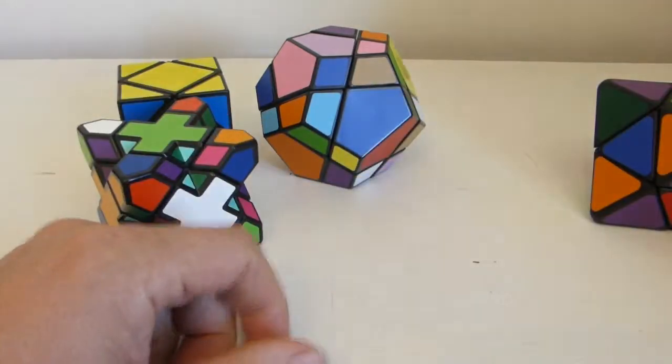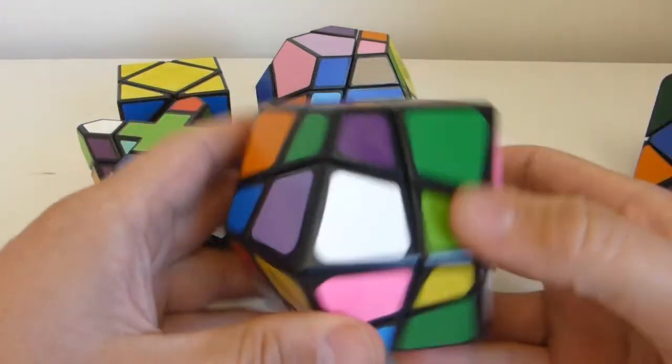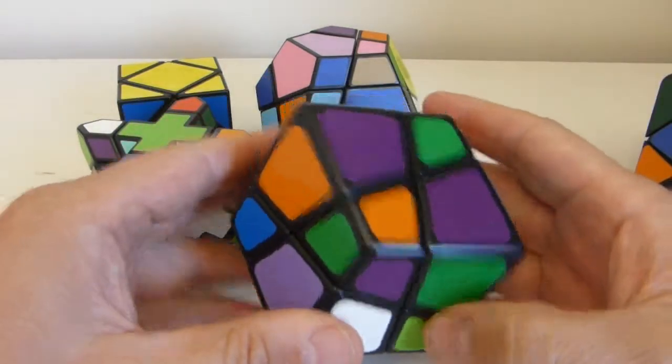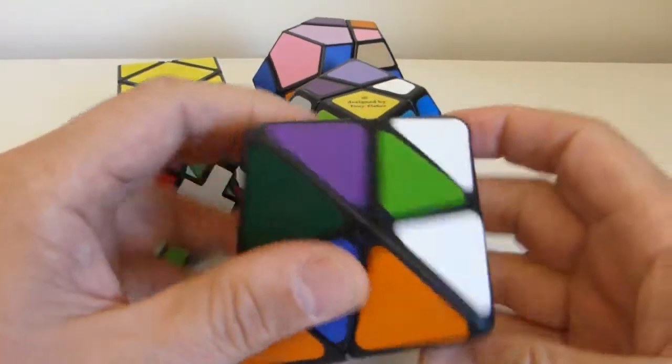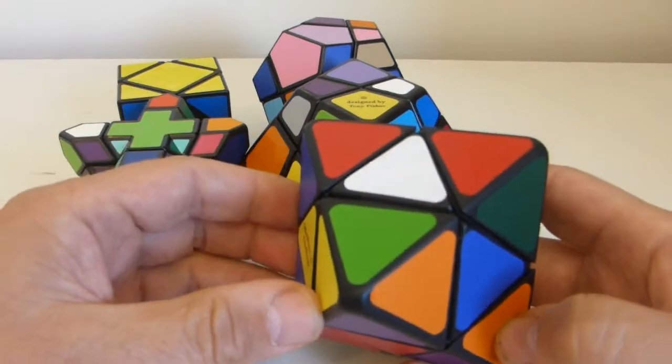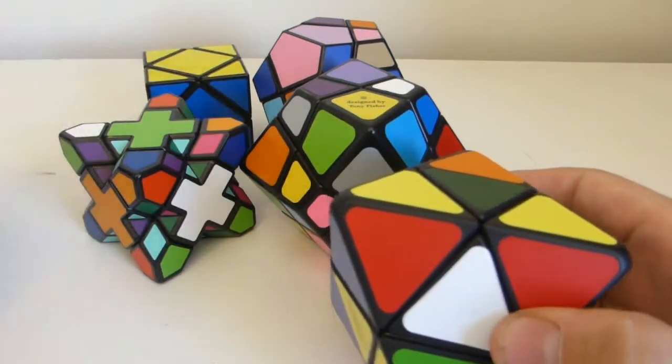I've got this one, which is the Skewb Kite, or the Kite Skewb, and the last one here is the Skewb Diamond. You can see why that's called the Skewb Diamond. I'm definitely going to include this one because it's slightly different to the others. Obviously going to include the original one.